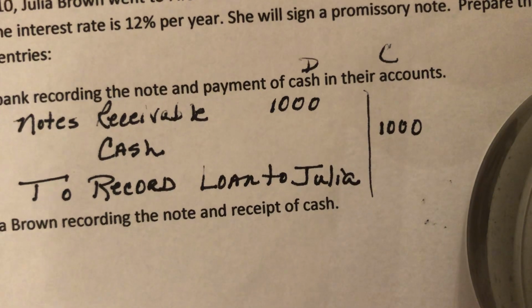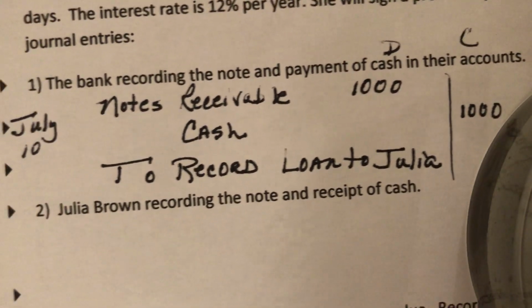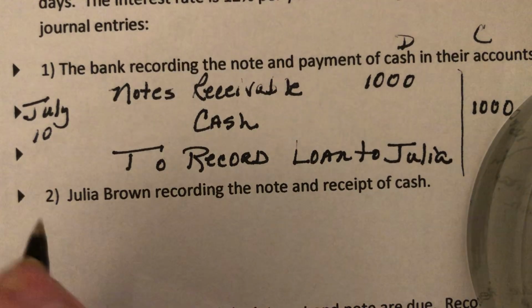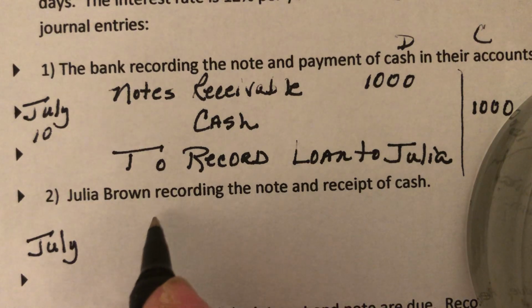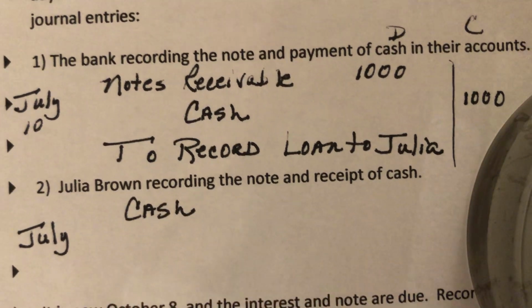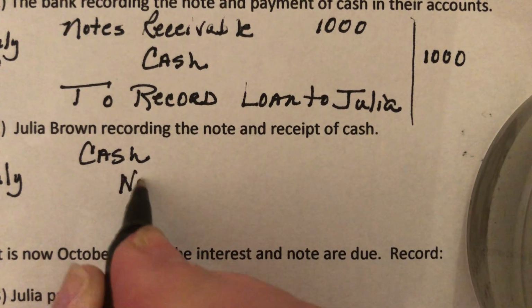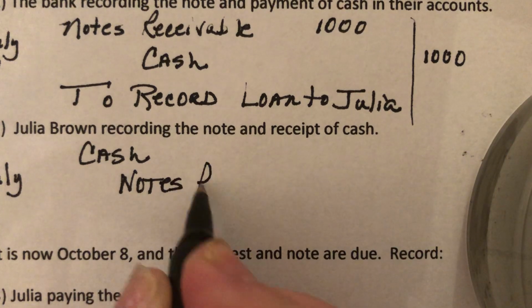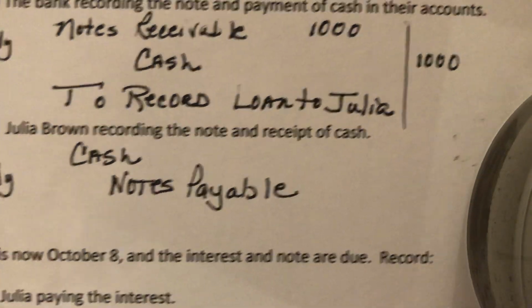Okay, now, for Julia, we want to set up a payable. This is a liability for her, saying that she's going to repay the loan. So in her books, she'll take the cash, which is an asset, okay, and you will record a notes payable of $1,000.